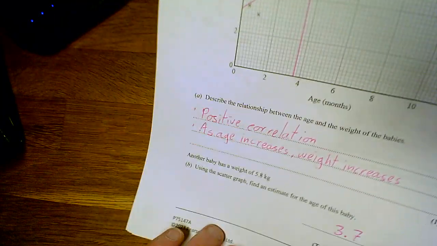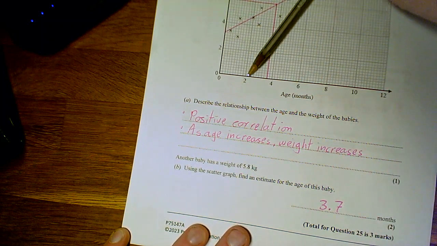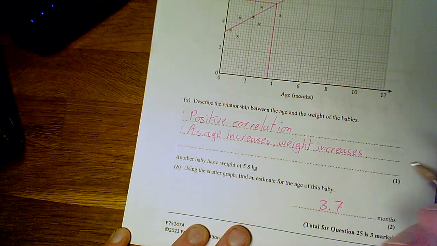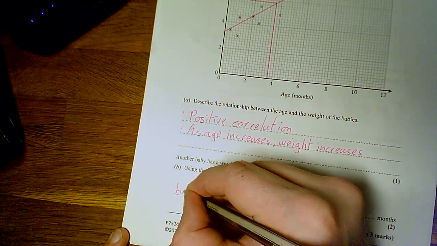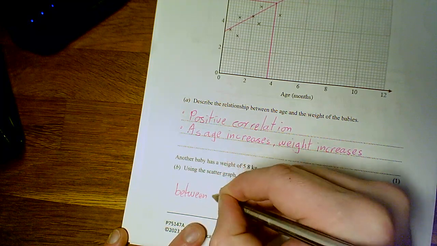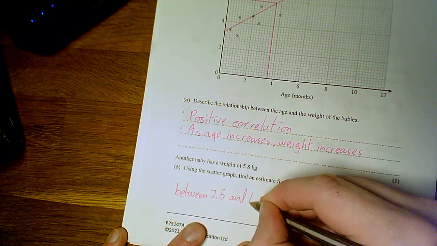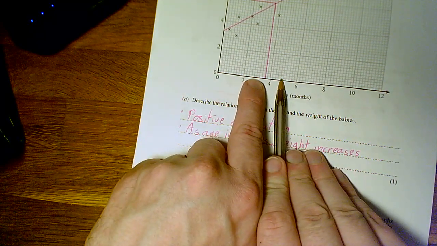You were given a huge margin for this. This is why I wasn't spending ages trying to work out my line of best fit, because your mark was for anything between 2.5 and 4.5. It's a massive range. Anything in that area there, basically.